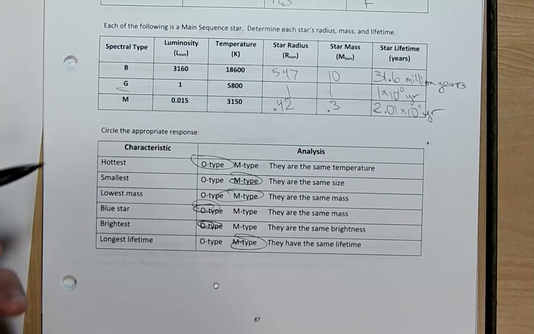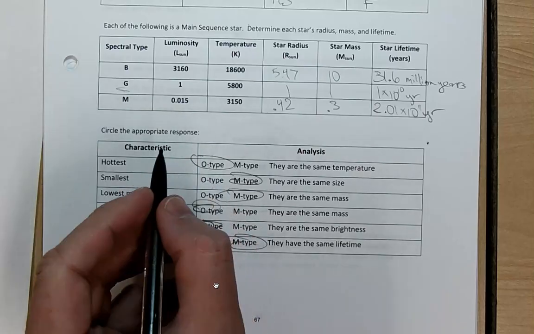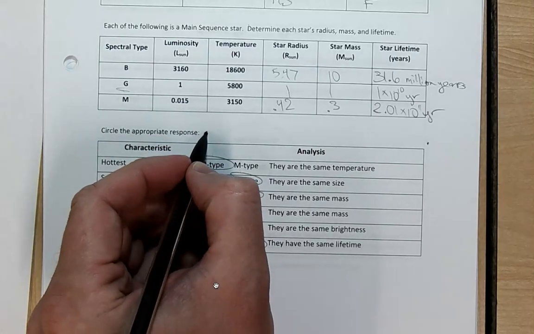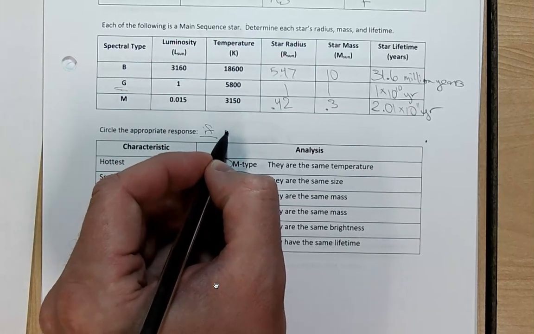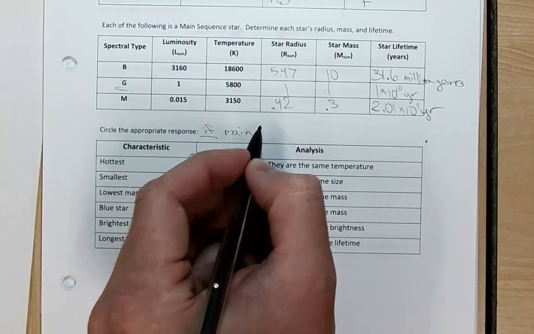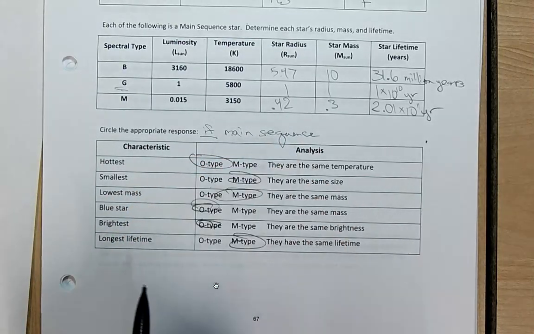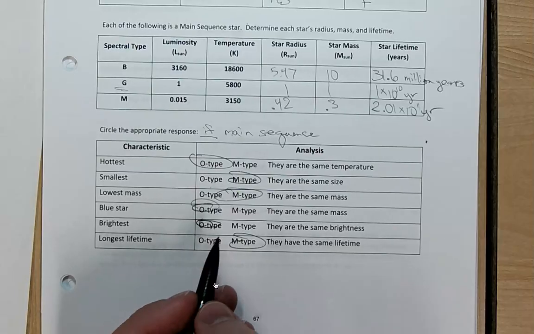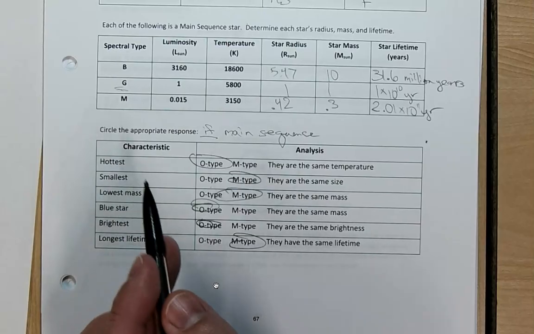I realize now it doesn't explicitly say that these are main sequence. If the M-type and the O-type stars are both main sequence stars, right? Because remember, the spectral type, O or M, only tells you temperature and color, but if you know you're dealing with main sequence, then you can figure out all these other things too.